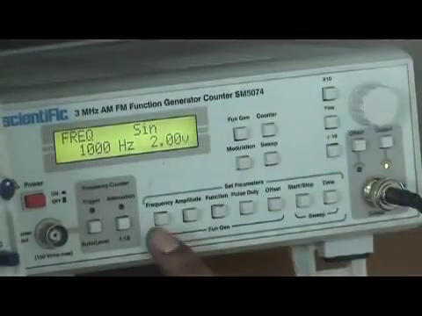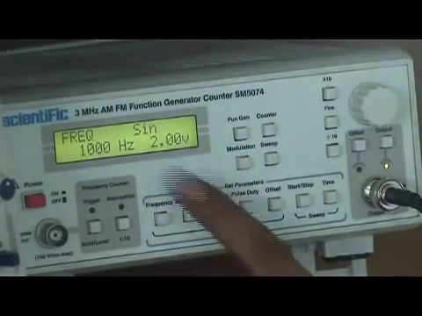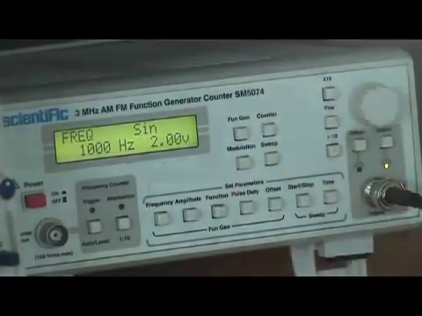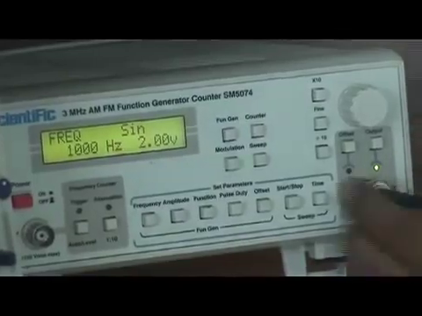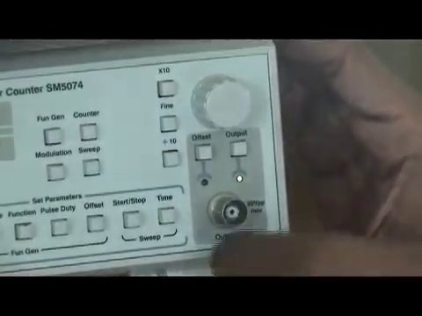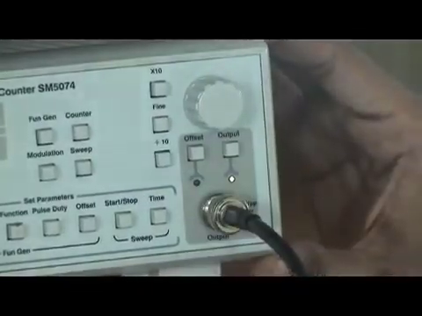So right now we have set it for a frequency of 1000 Hertz, an amplitude of 2 volts and a function of sinusoidal wave. Now I connect from this place written as output. I will just open it for your convenience. It's written output, means whatever is generated will come out from this output. I connect here and will go through this wire.